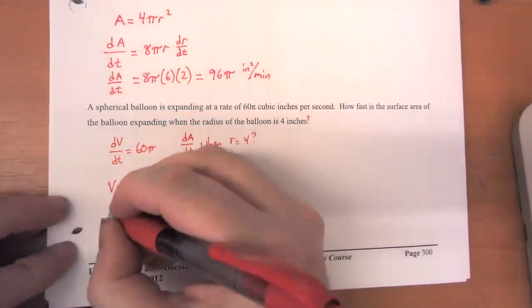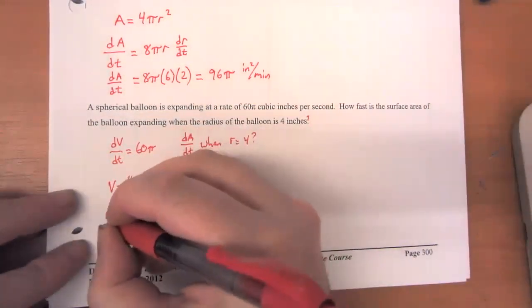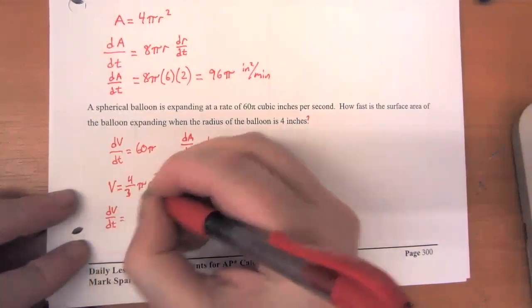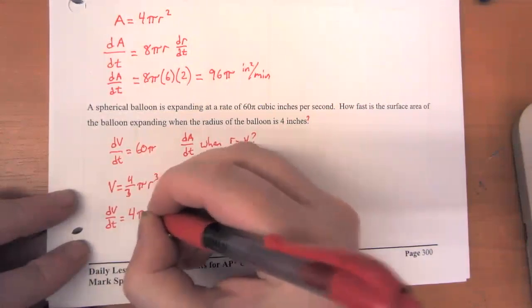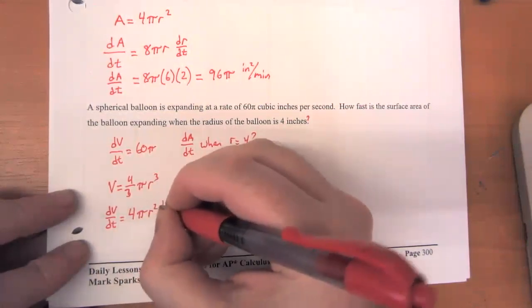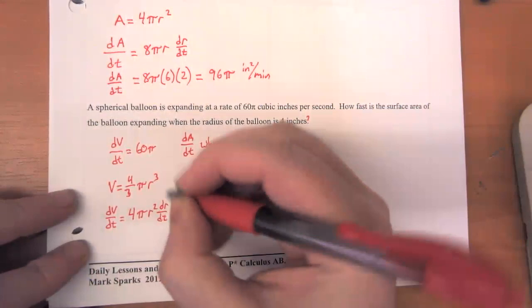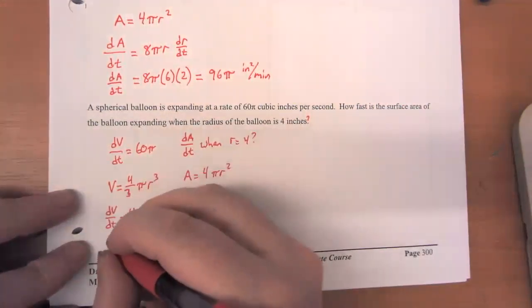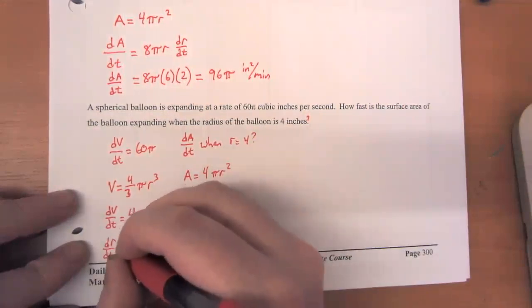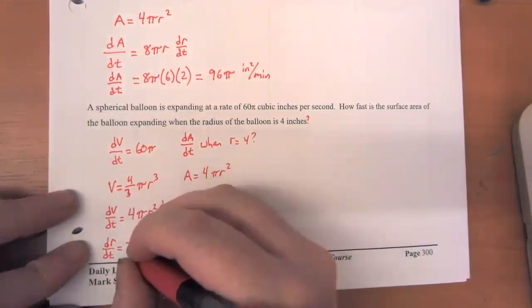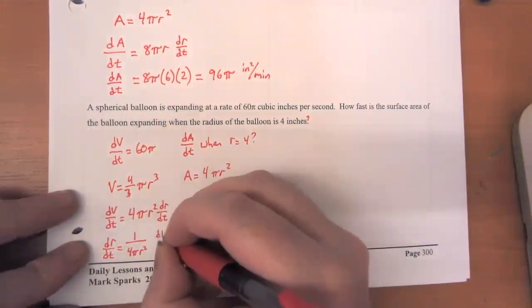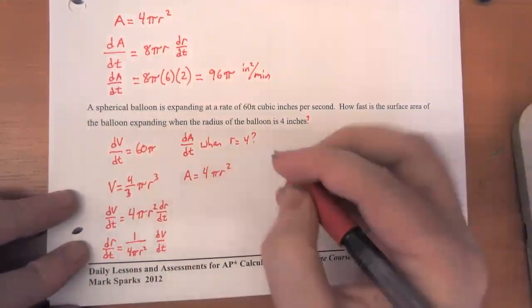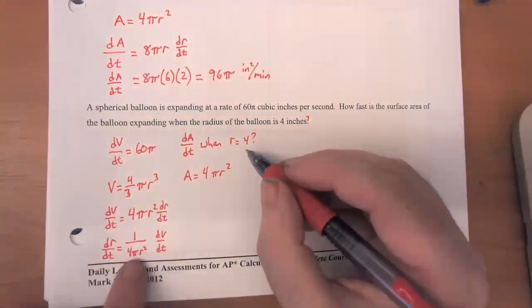All right, so differentiating this, we've got dV/dt is equal to 3 times 4/3, which is 4, times pi times r squared dr/dt. So moving the variables around, we've got dr/dt, which I want to solve for, is equal to 1 over 4 pi r squared times dV/dt. And I know that r is equal to 4.